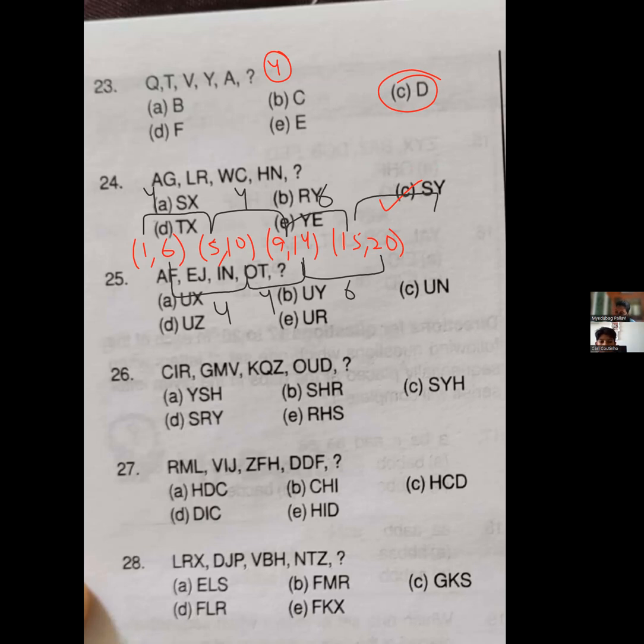See, in all these pairs, we see the difference is 5. Can you see? 6 minus 1 is also 5, 10 minus 5 is also 5, and in the other two also, right? Yeah.